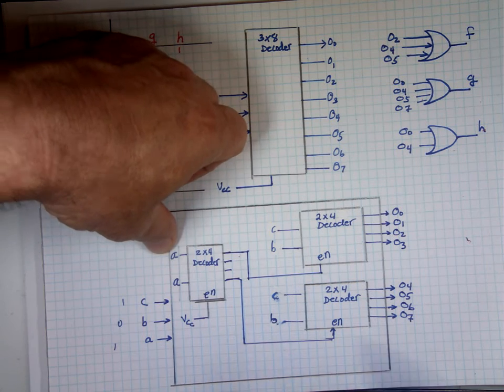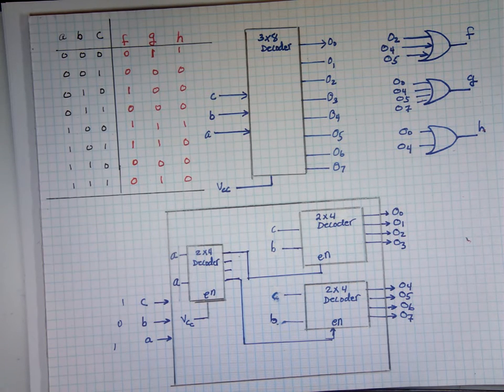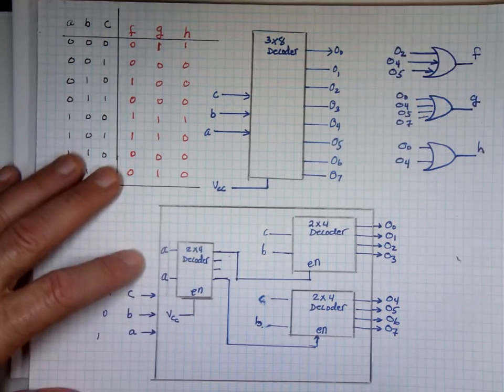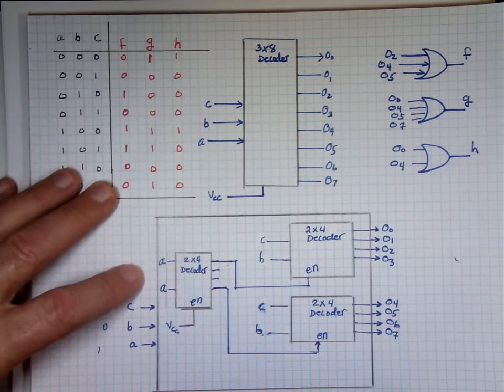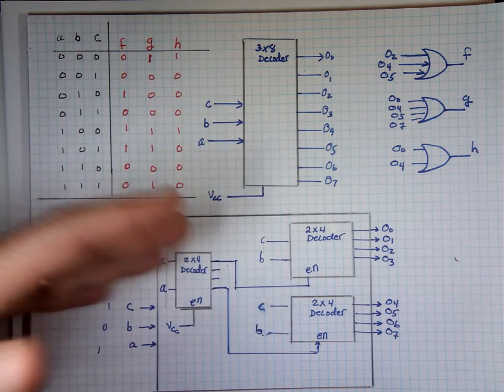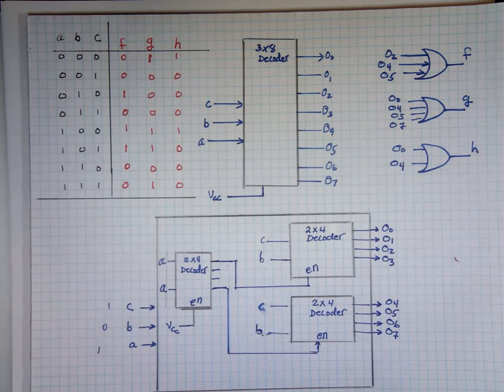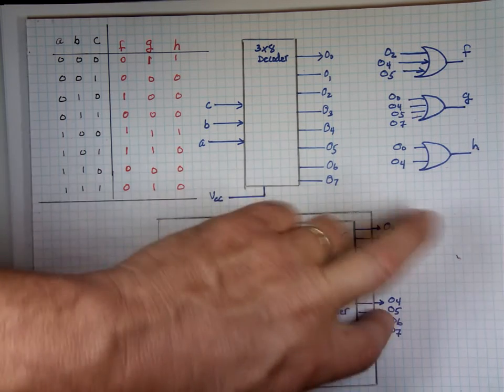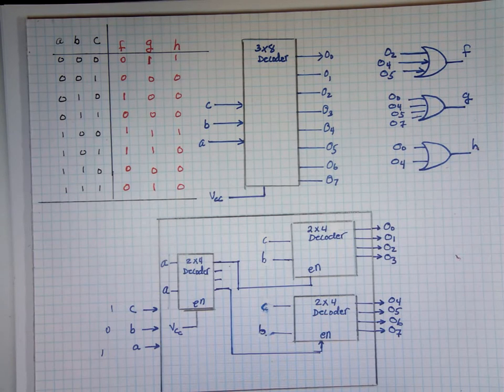And now I use three 2x4 decoders that I have. By attaching them the way I did right now, I have a 3x8 decoder. Only one of these guys will be on. That means one of these outputs will be on at any given time. And again, there are multiple solutions to that.